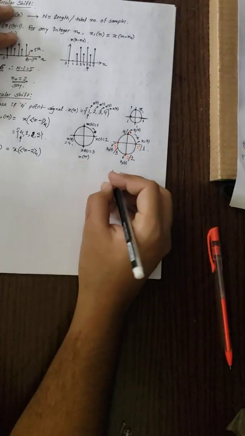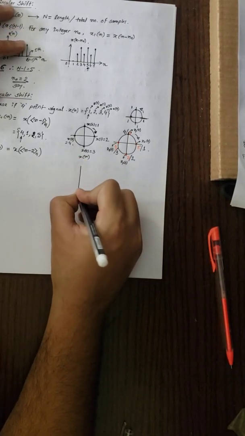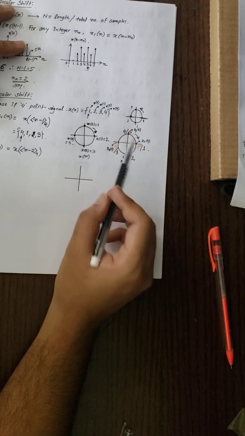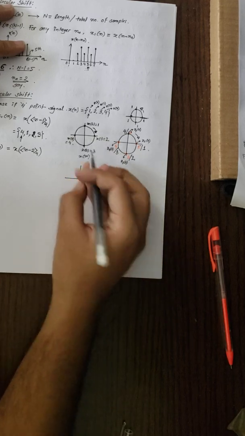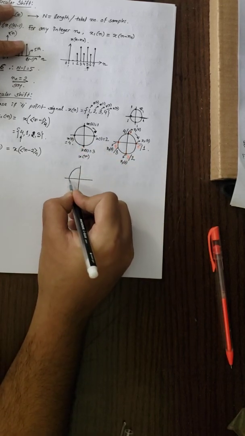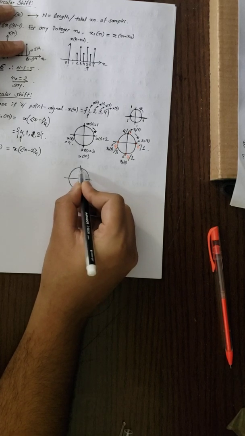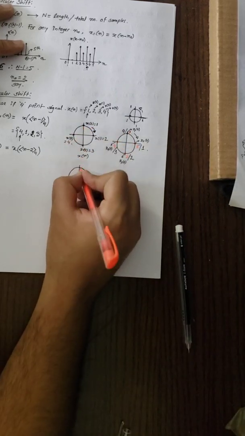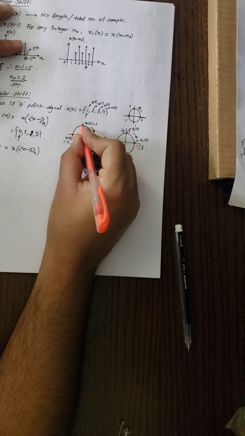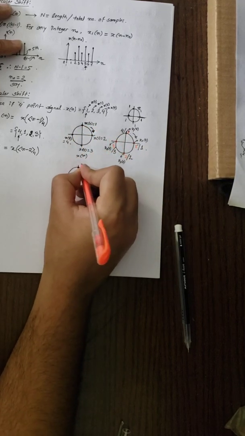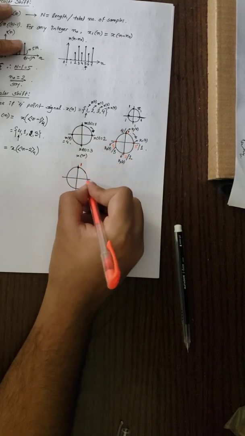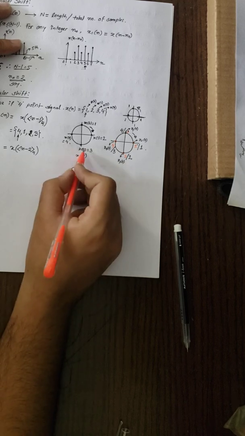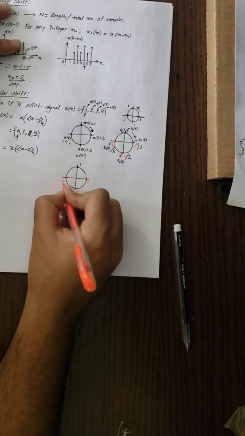So what happens now is you can compare with either this one or this one. Say I am comparing it with this sample, with this signal. So let us draw the circle. So the initial value for this signal x of n, the x0th sample is 1, x1 will be 2, x2 over here will be 3, and x3 over here will be 4.